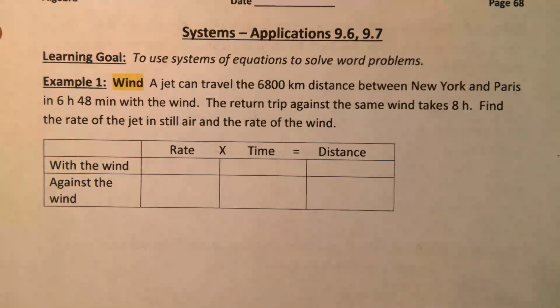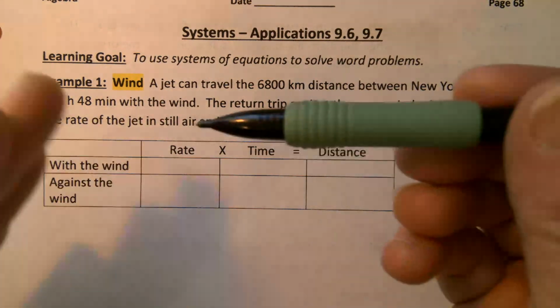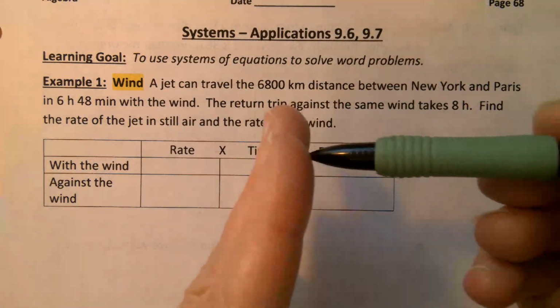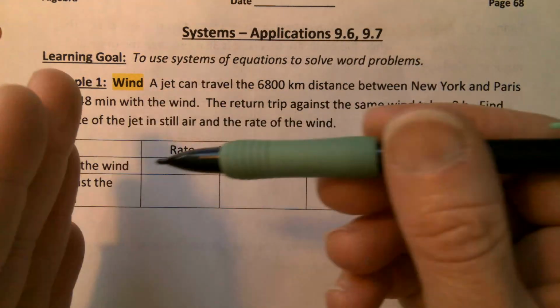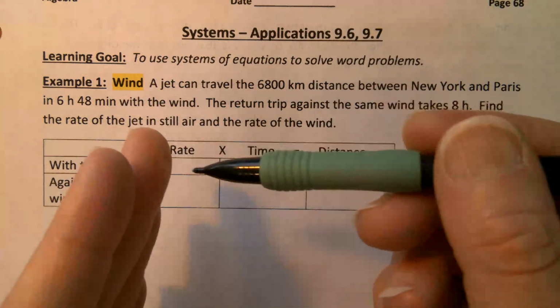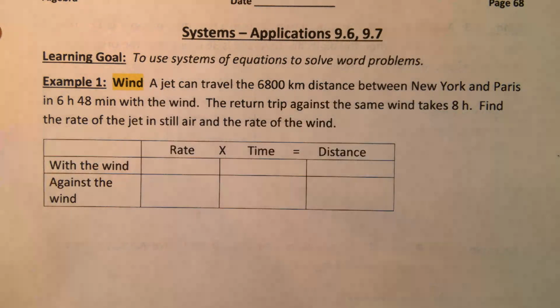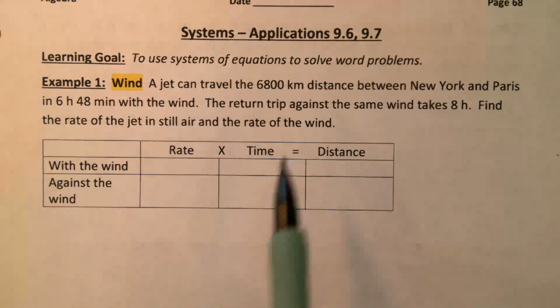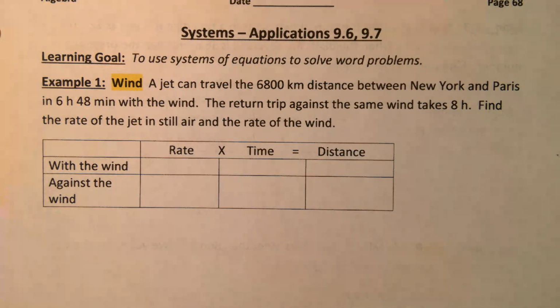If you're running against the wind, or in this case, flying against the wind, you're going this way and the wind is pushing against you. So you have to work a little bit harder. Maybe you're going faster, but because the wind is pushing you, you're not really going as far. So in this case, it says the return trip against the same wind takes 8 hours. Find the rate of the jet in still air and the rate of the wind.